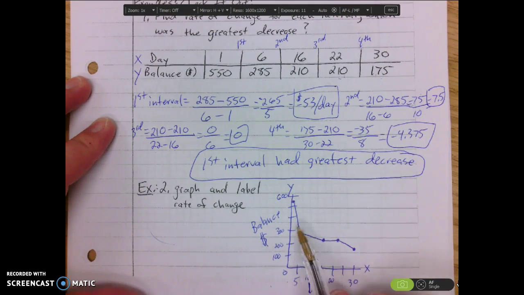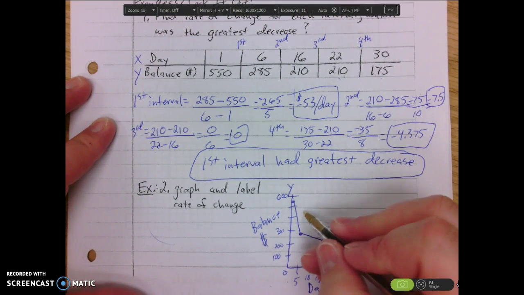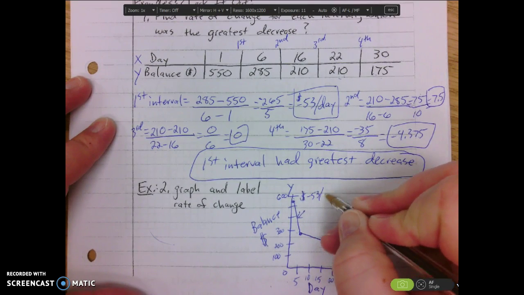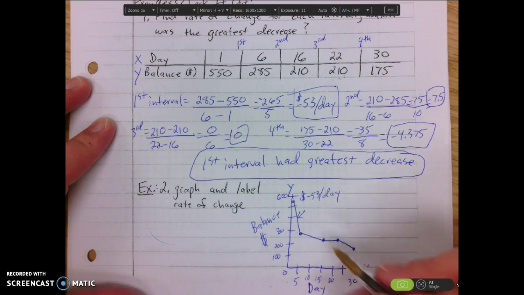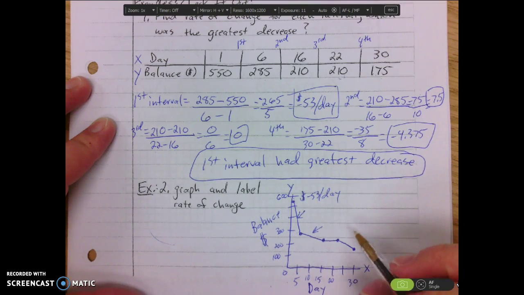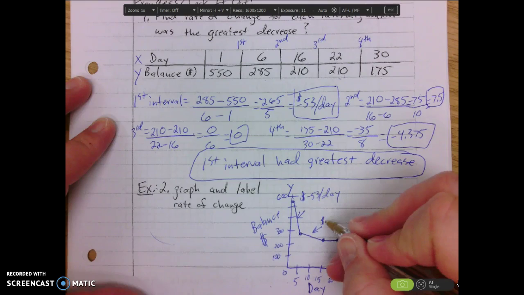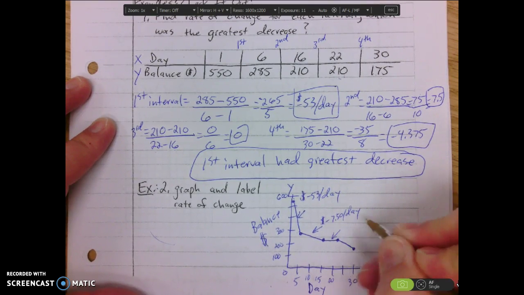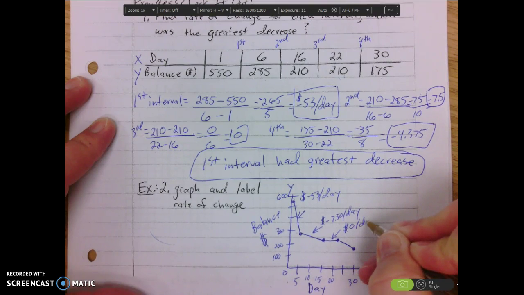Well, we already did the math. This was our first interval. During this interval, remember, it went down negative $53 per day. So this is labeling the rate of change. From this portion here, the next interval, it went down $7.50 a day. Next interval, it went down $0 a day.